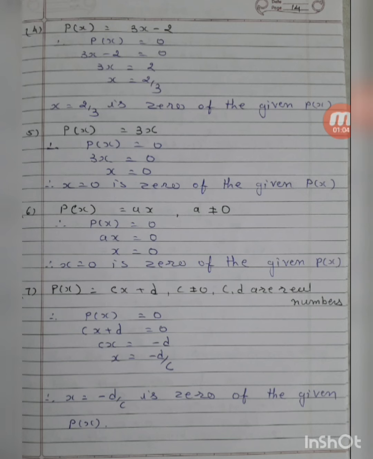Seventh one, P(x) is equal to cx plus d, where c is not equal to 0, and c, d are real numbers. So P(x) is equal to 0, cx plus d is equal to 0, cx is equal to -d. So x is equal to -d by c. So x is equal to -d by c is the zero of the given P(x). Here we completed exercise 2.2. So everyone, write all the sums in your fair book carefully.